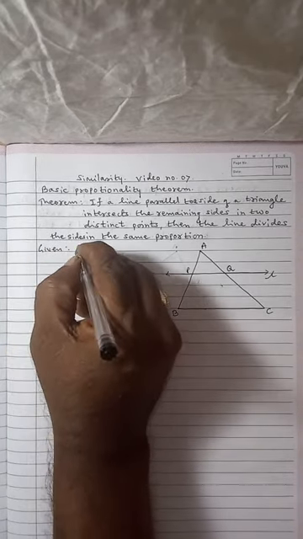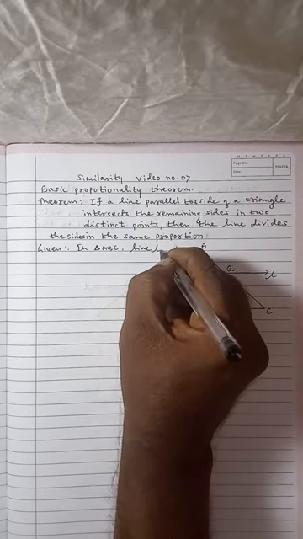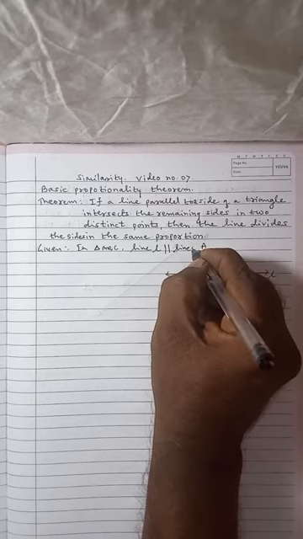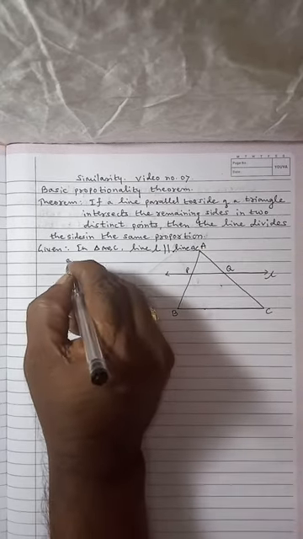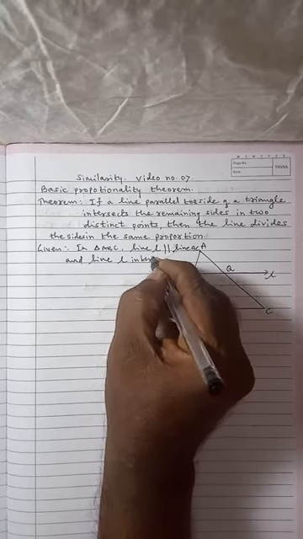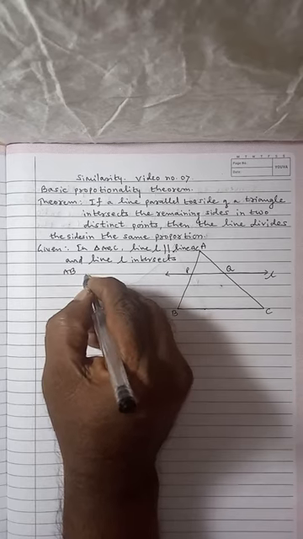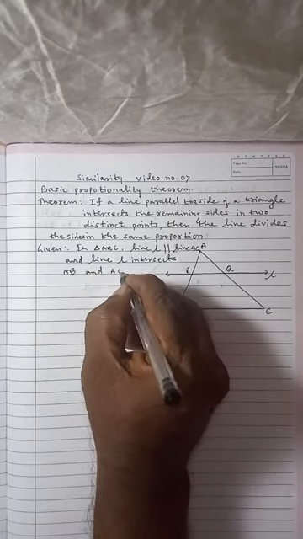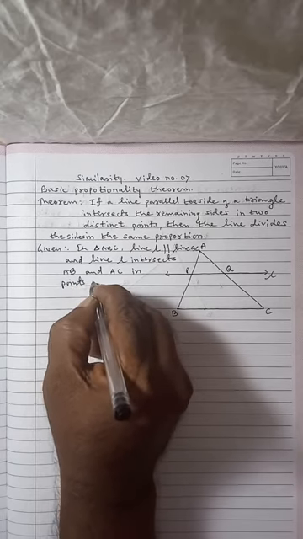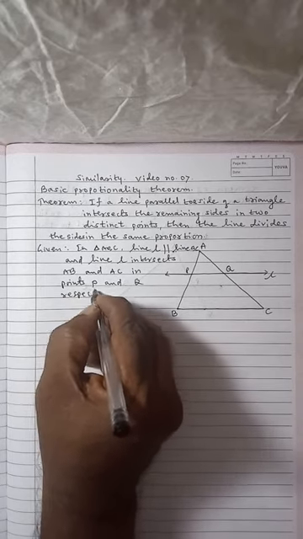Given: in triangle ABC, line L is parallel to line BC, and line L intersects AB and AC in points P and Q respectively. This is given to us.